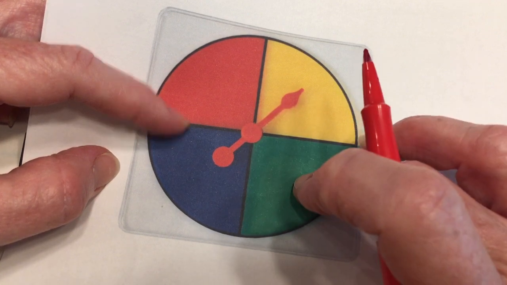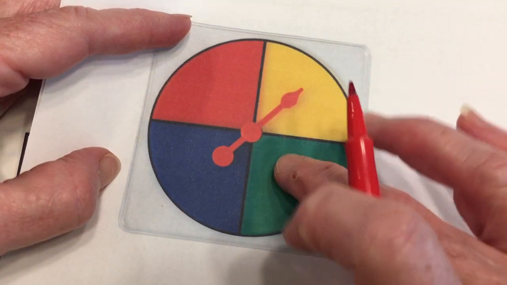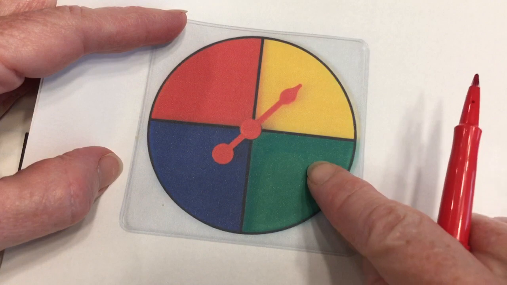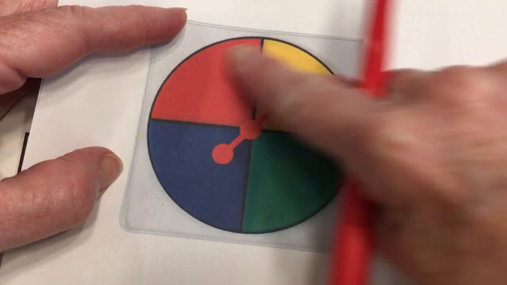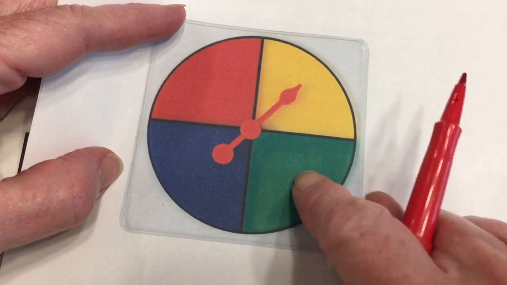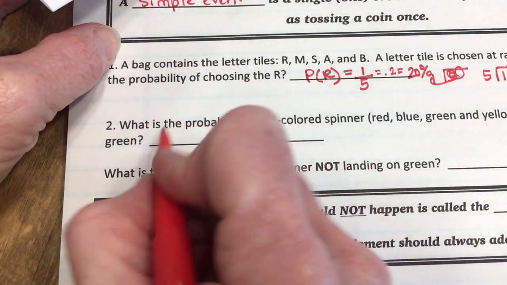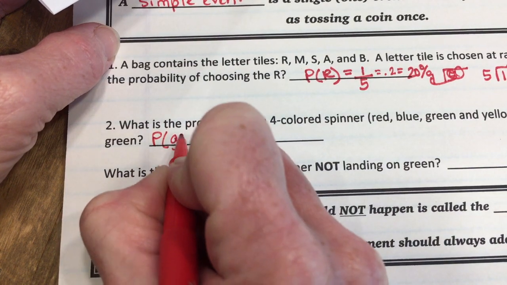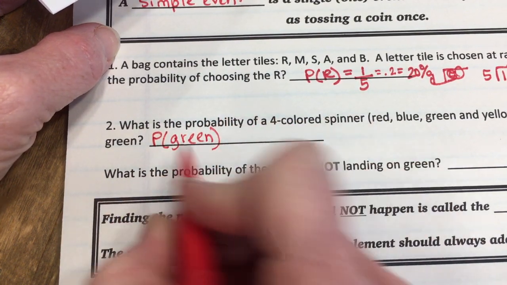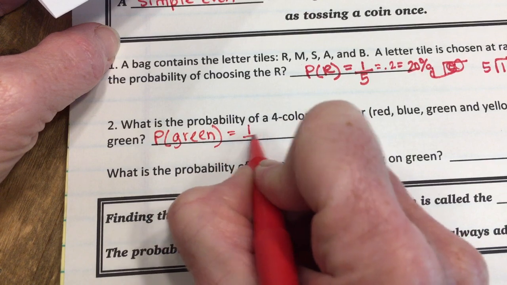So there's 1 green out of how many possible? 1, 2, 3, 4. Okay, did I count the green? Yes, because it's 1 of the 4 possibilities. So I want it to land on green, but I have to count how many there are total. Right? So the way I would write this is the probability, P, next to green in the parentheses. Okay, probability of choosing green would be 1 out of 4.